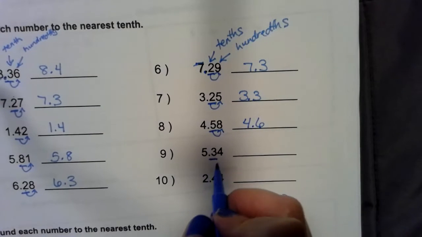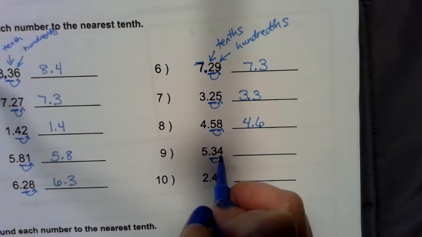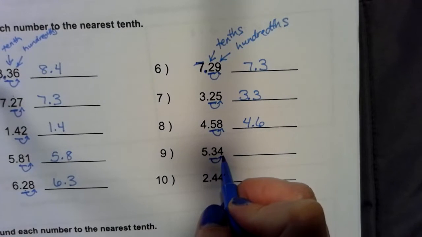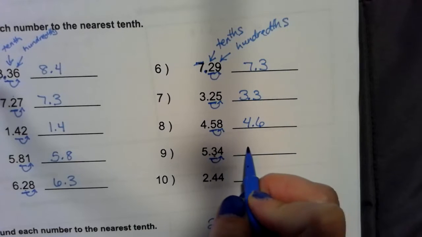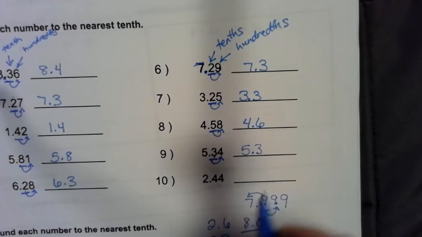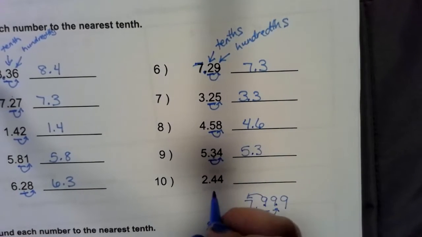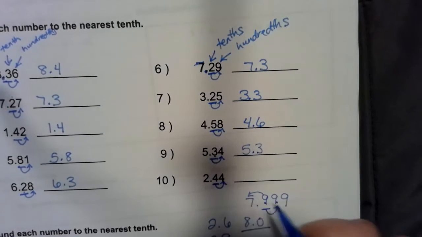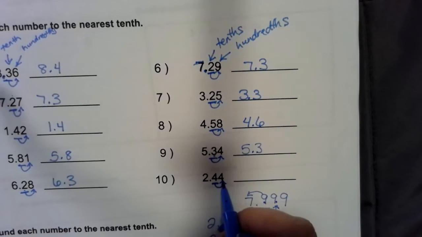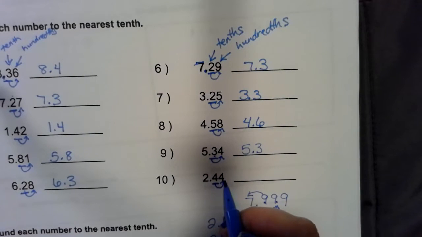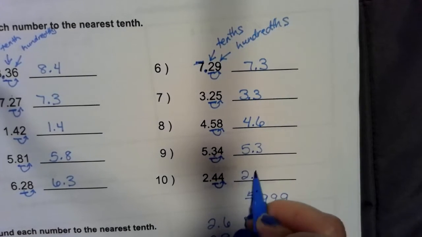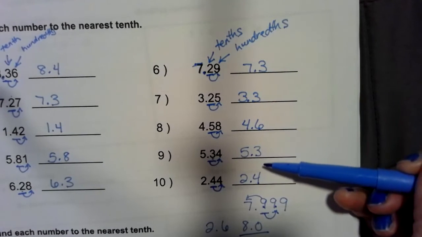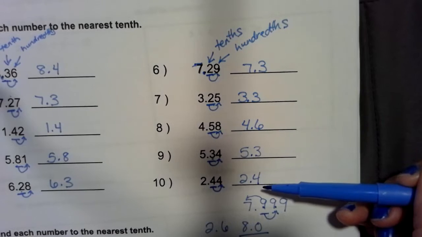5.34, I have a 3 in the tenth spot. I look to the right, that's 4. So that is not 5 or more, it's below 5. So the 3 will stay the same. 2.44, 4 is in my tenth spot. I look to the right. That number tells me that I keep the 4 the same because it's below 5. So 2.4. Notice how these answers only have one number behind the decimal. That is the tenth spot.